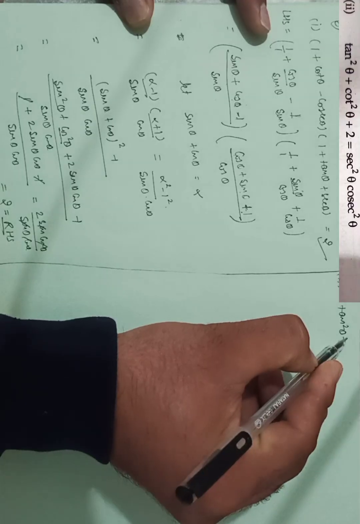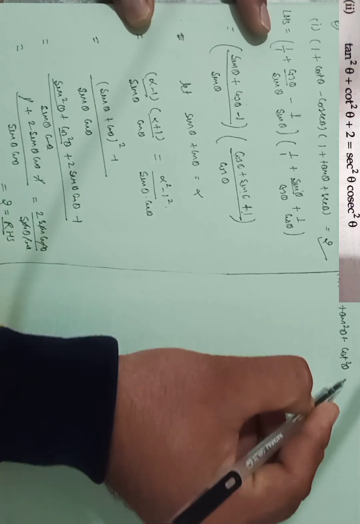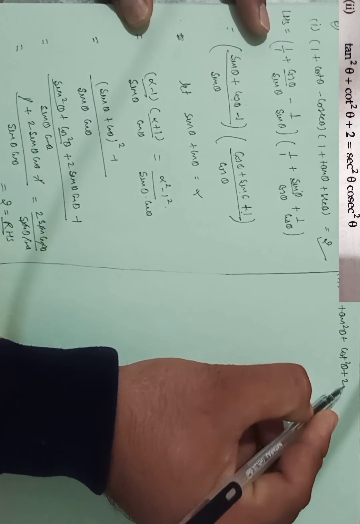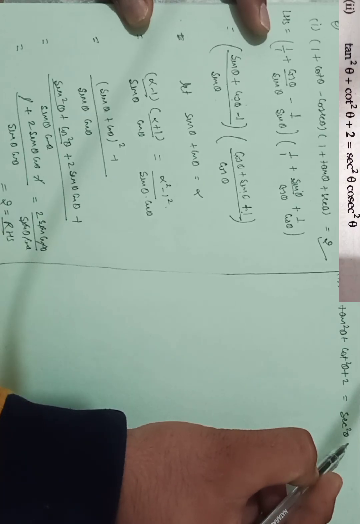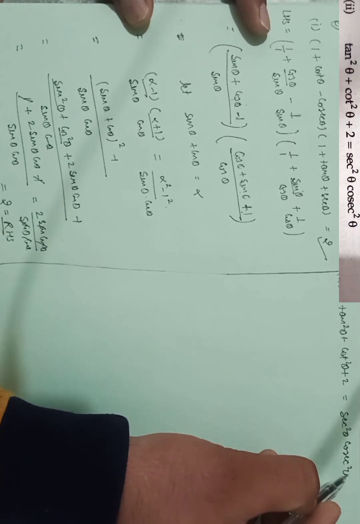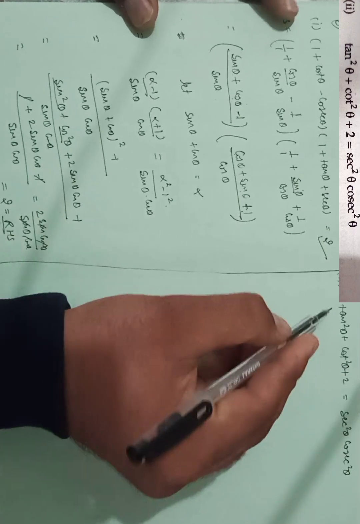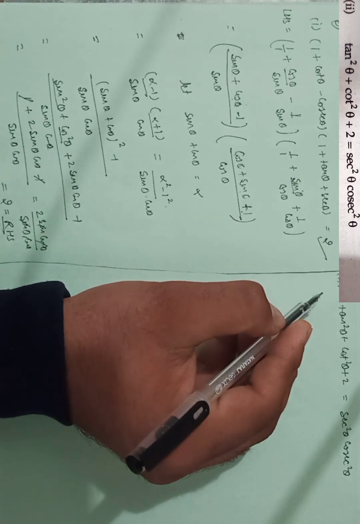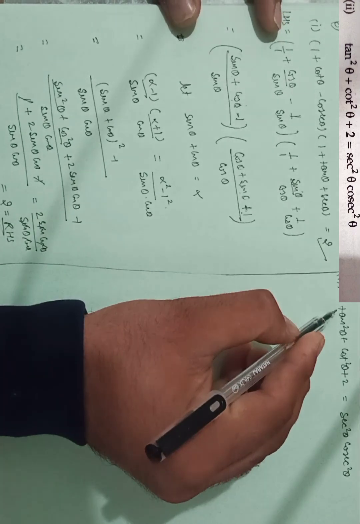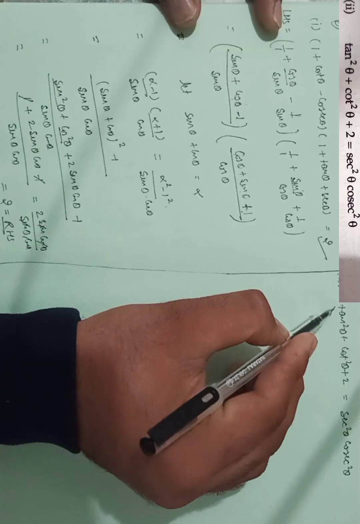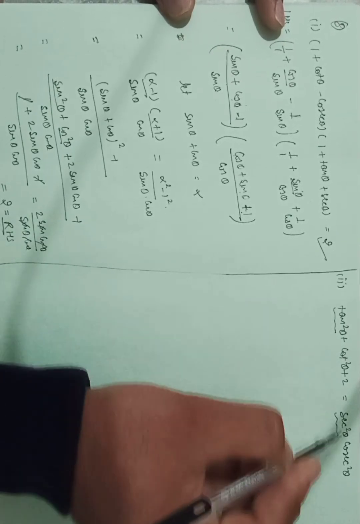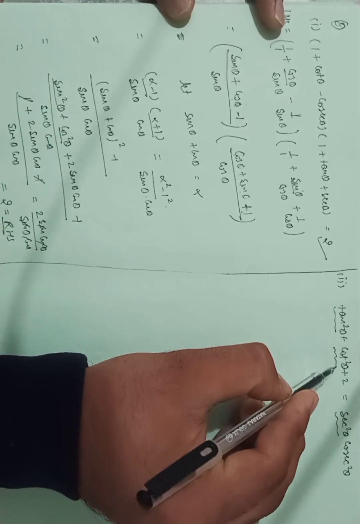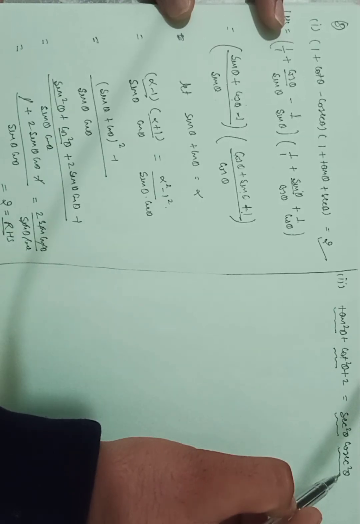tan square theta plus cot square theta plus 2, and you have to prove this equals sec square theta cosec square theta. Very easy question. So we already know what we have and what we have to prove. Here we have tan and here we have sec. Okay, tan square, and here we have sec square, here we have cot square, and here we have cosec square.